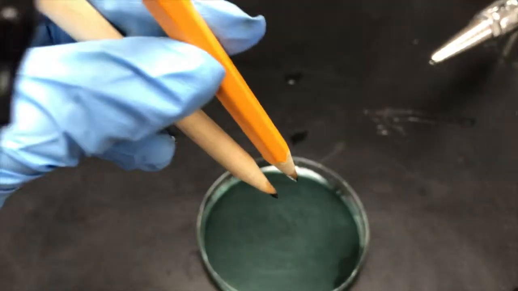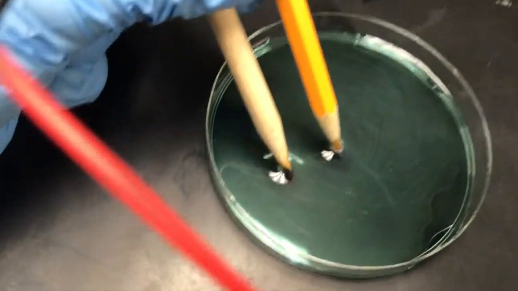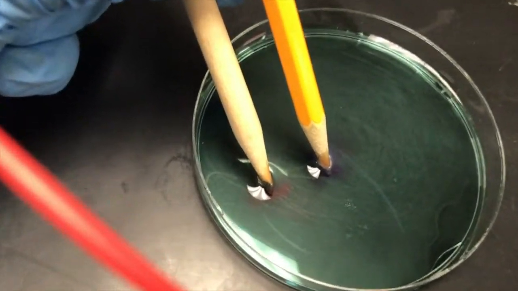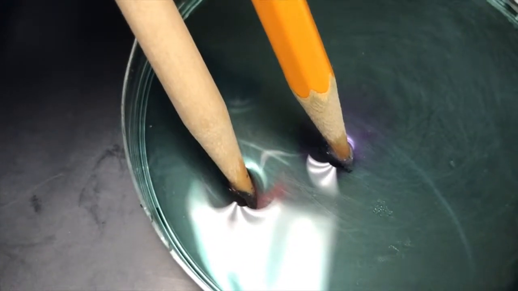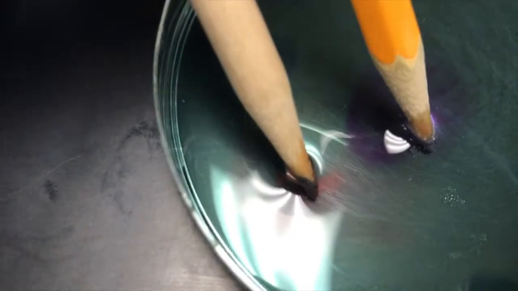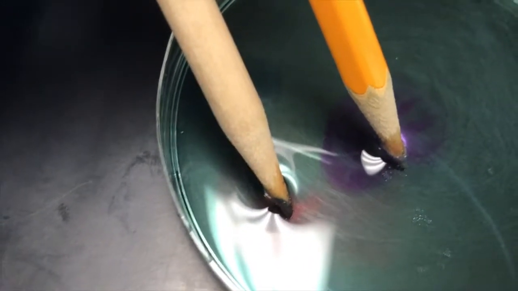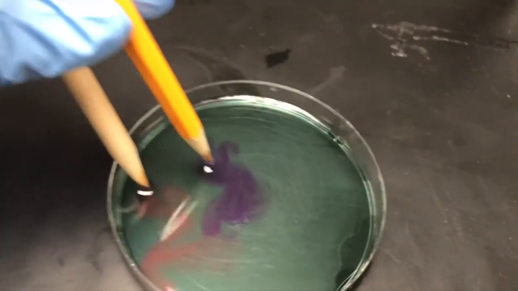So now if I take the two electrodes, make sure they're not touching, and allow them to touch the solution, what you can see happening is, look at that purple one, you've got bubbles forming on that one, and it's turning purple. For the other one, bubbles are forming as well, but now it's turning pink.